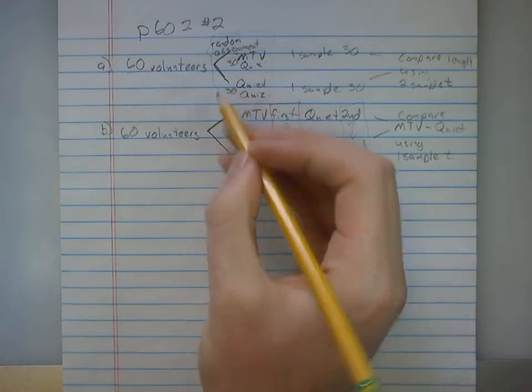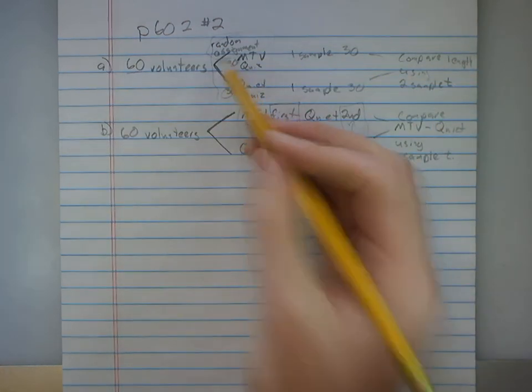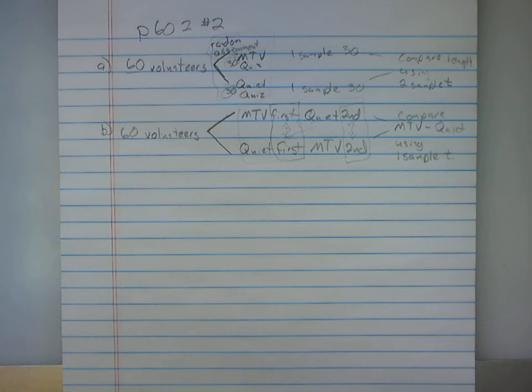Right, if this one has a bunch of people that are really good at crossword puzzles and this has a bunch of people that don't know how to read, that could possibly overwhelm the effects of MTV or a quiet room.